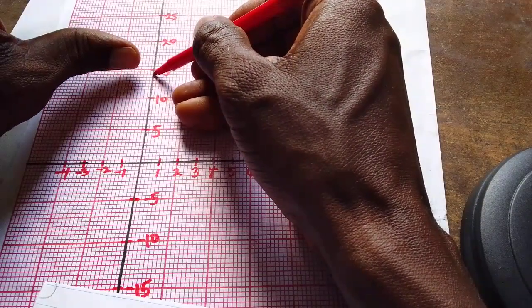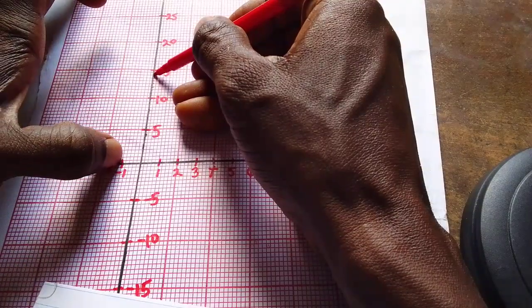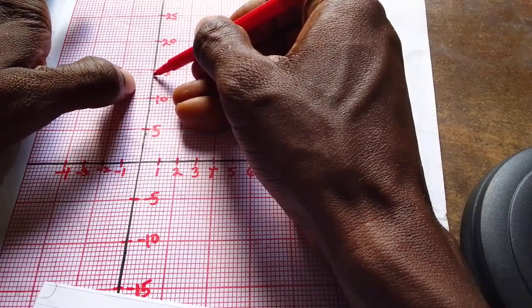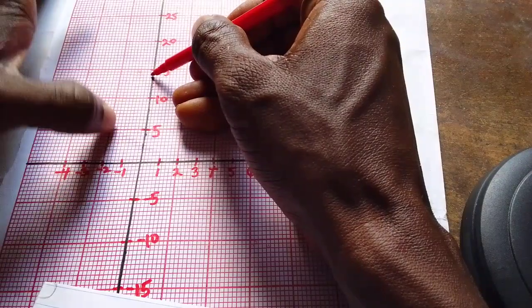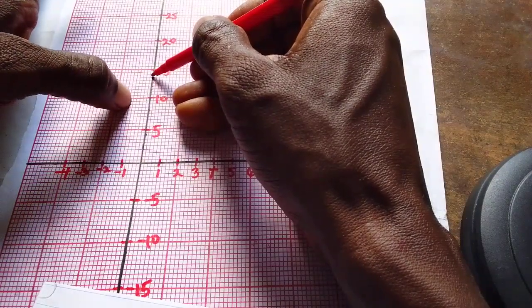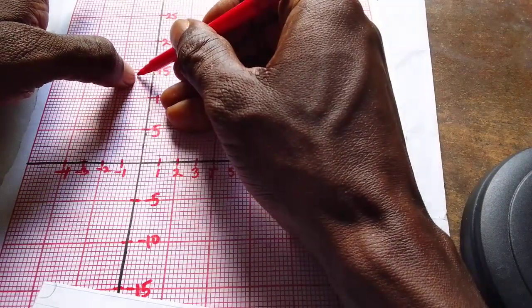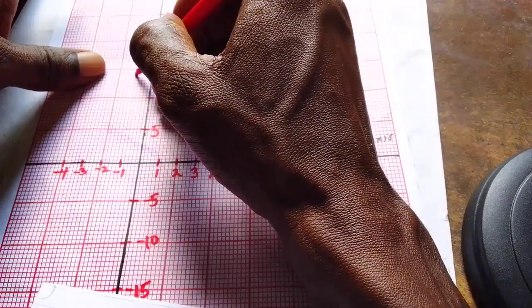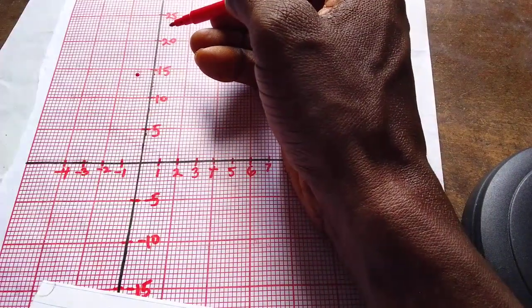So 14 will fall on this line. And so I will now look at the point of intersection of -1 and 14. So both of them are going to meet here. So I will mark that point for -1 and 14.